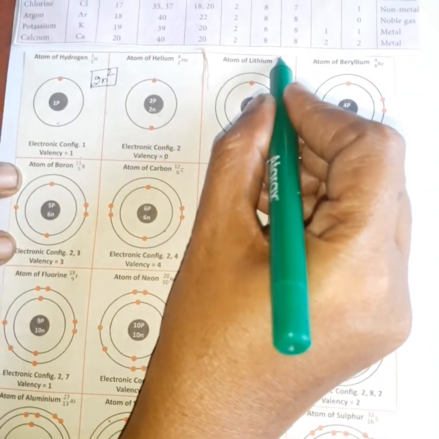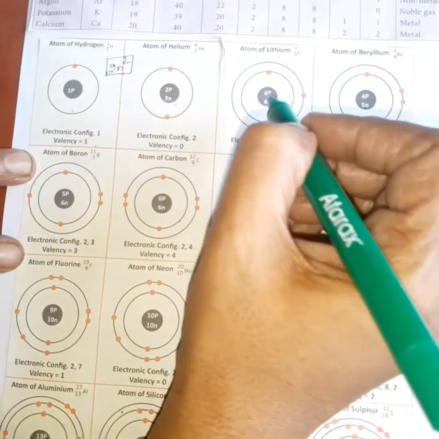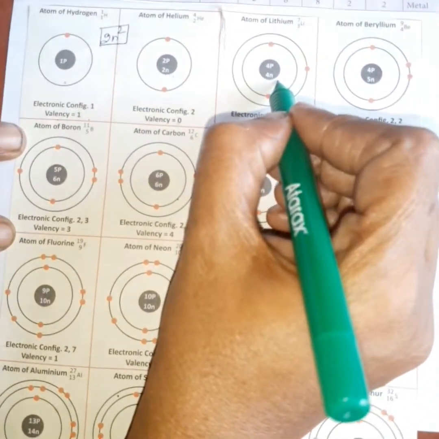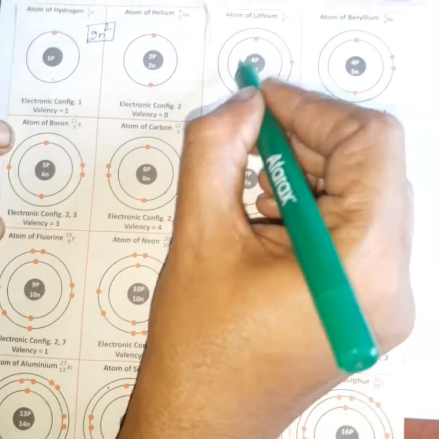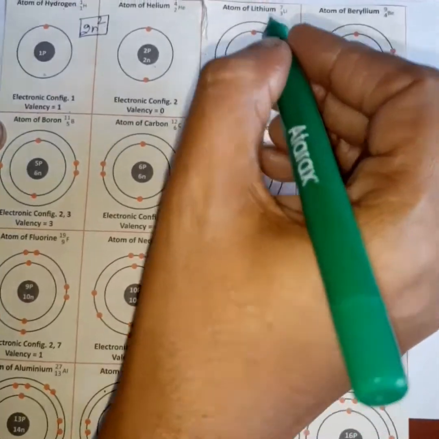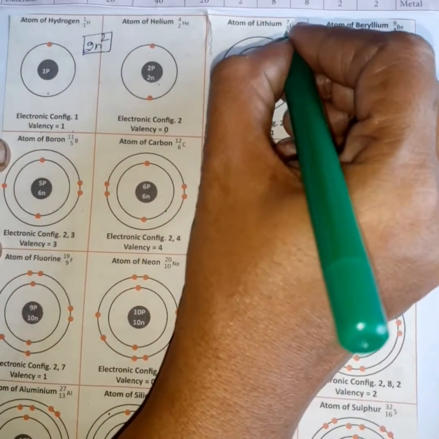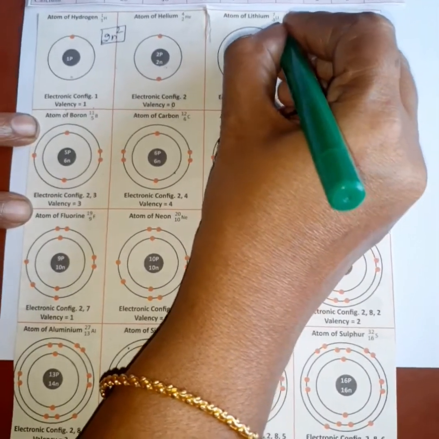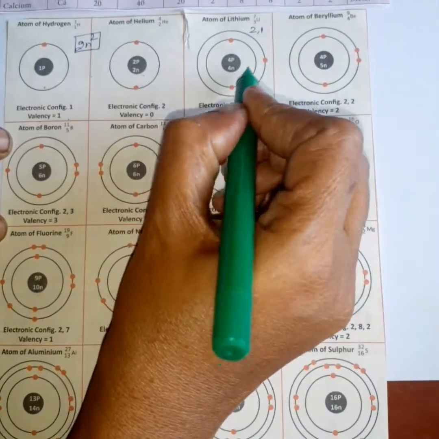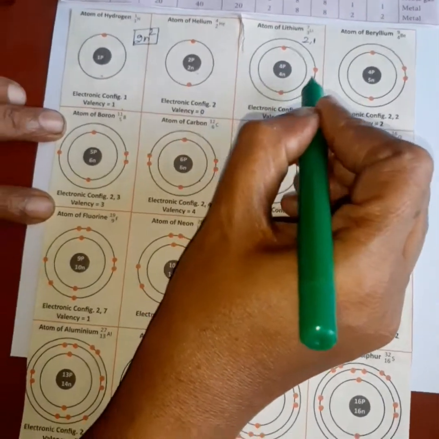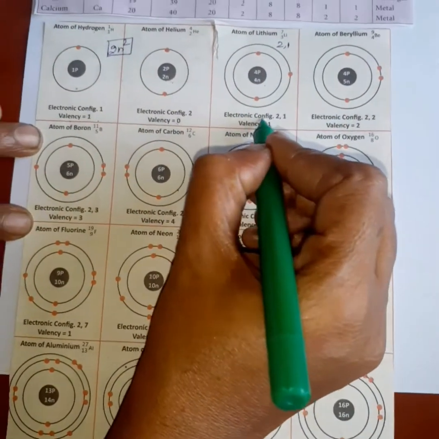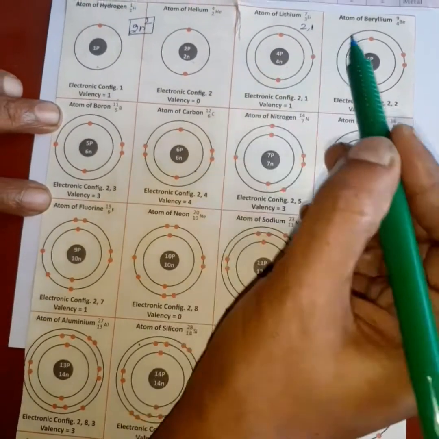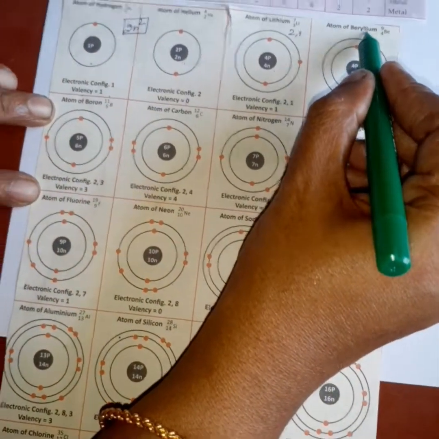Next one, atom of lithium, Li 3, 4. Here, listen: 4 neutrons in the nucleus. The K shell is filled with how much? 2. Totally 3 electrons: K shell filled with 2 and L shell filled with 1. So the electronic configuration is 2, 1. So valency is 1.